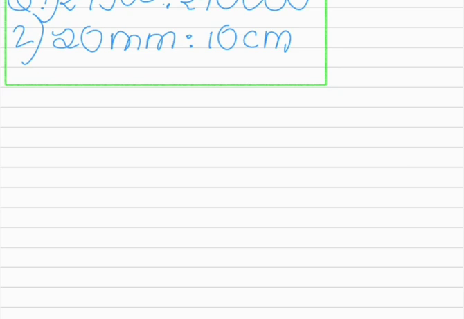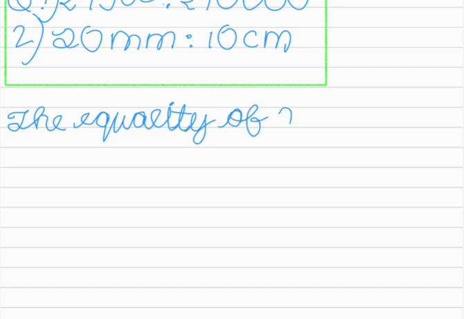So we are moving further on to proportion. You know that a ratio is a comparison. So a proportion is the equality of two ratios. Equality of two ratios.